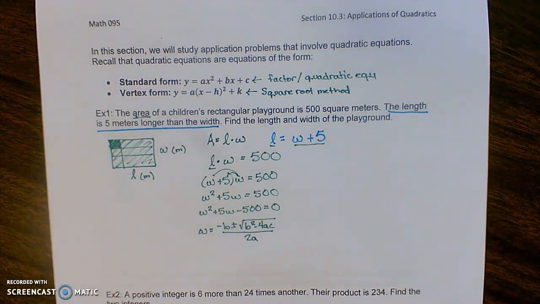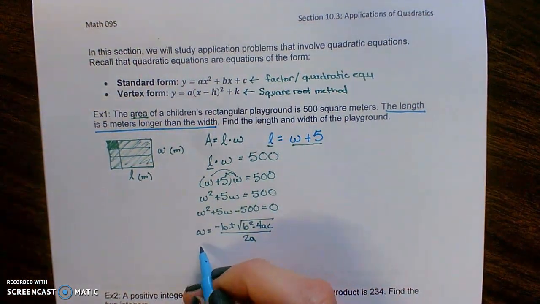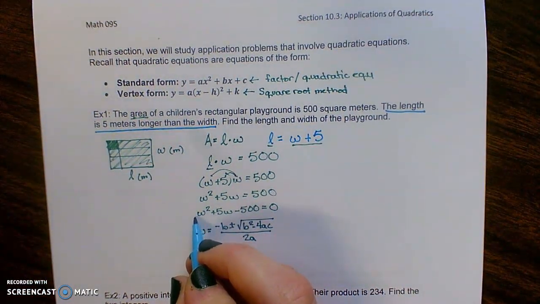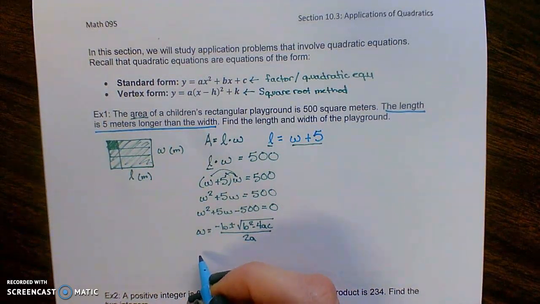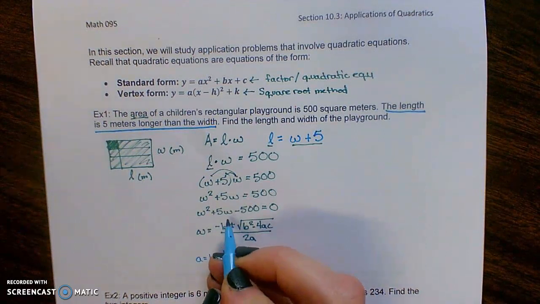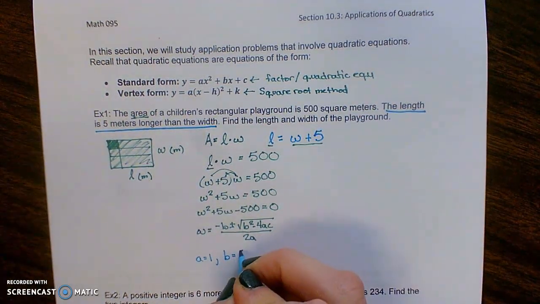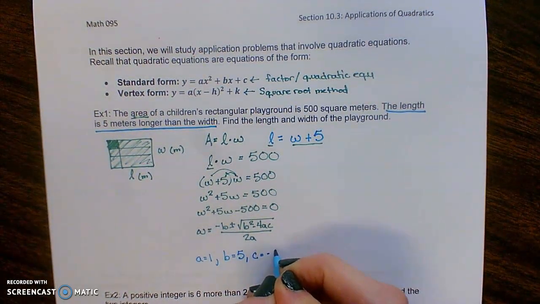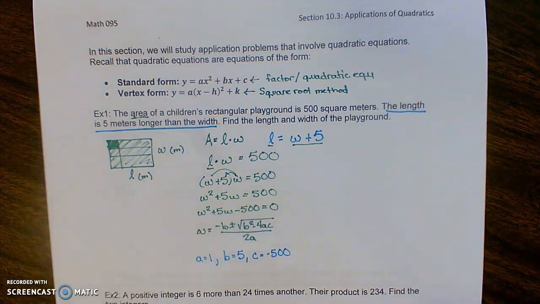So we need to remember what all these players are. First of all, a is the coefficient in front of the squared term. So a is 1. b is the coefficient of the middle term, so b is 5, and c is negative 500, the constant term.